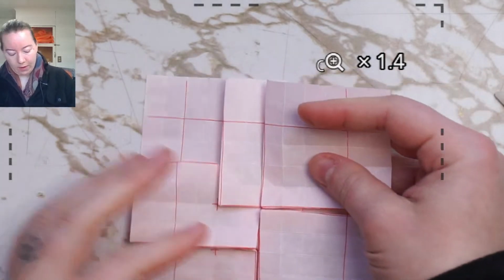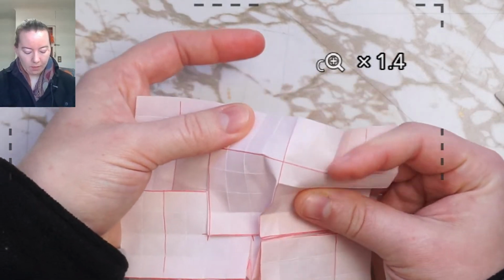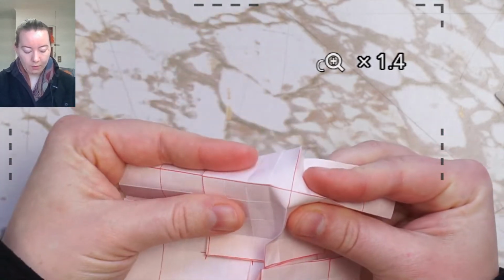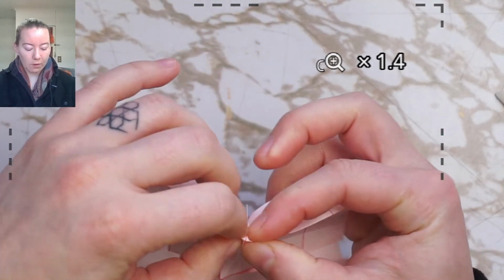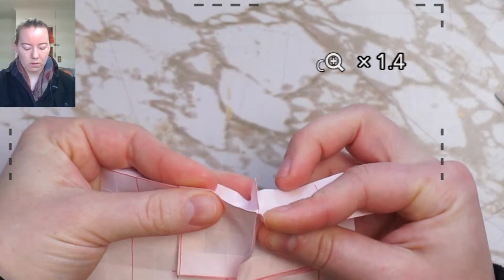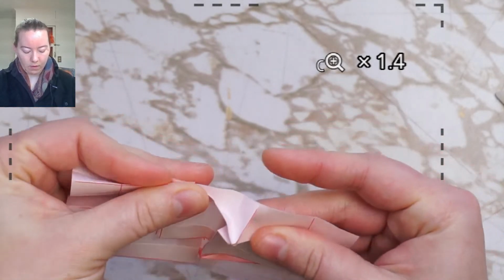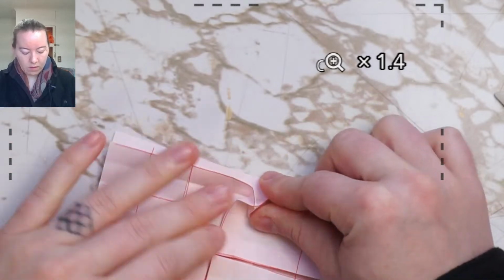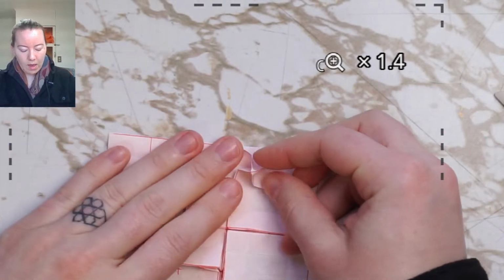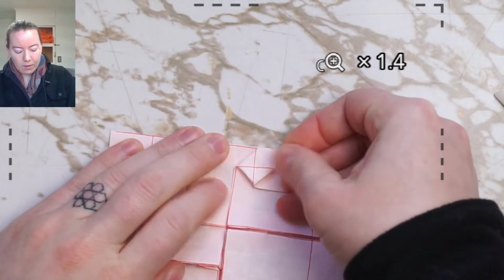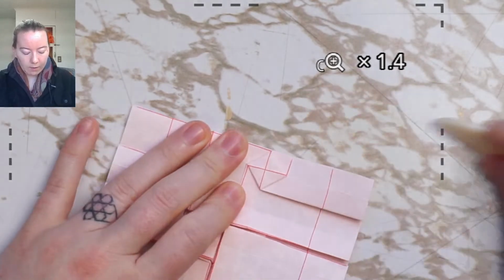Then the next intersection, I'm going to, again, arbitrarily choose for it to be a twist. And so I can set that up and squash it.